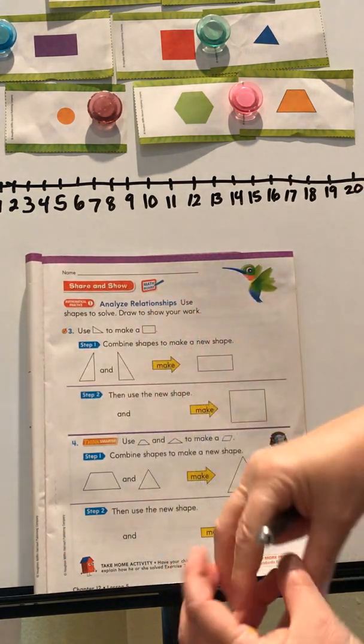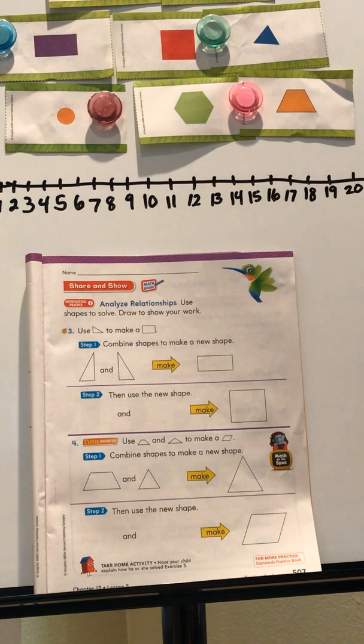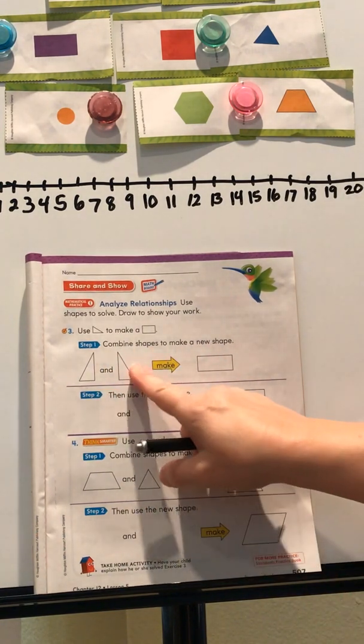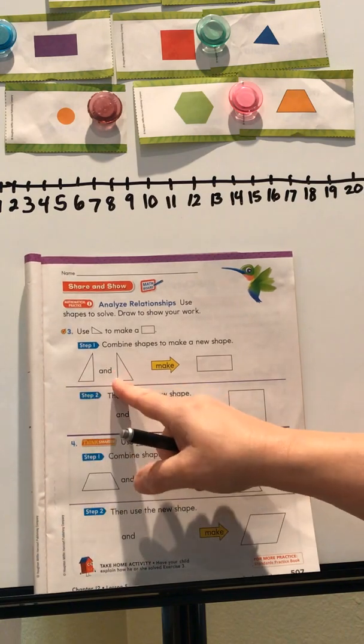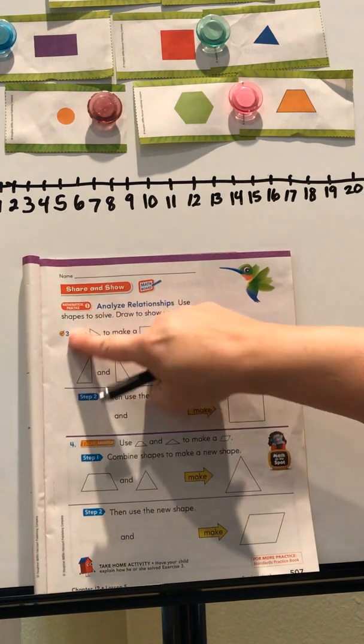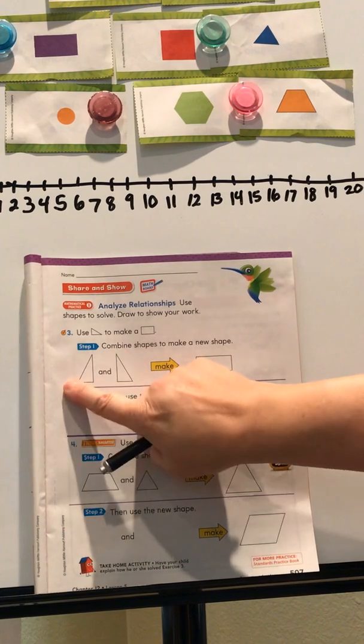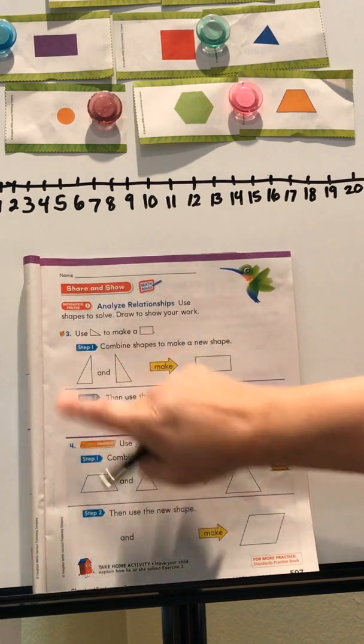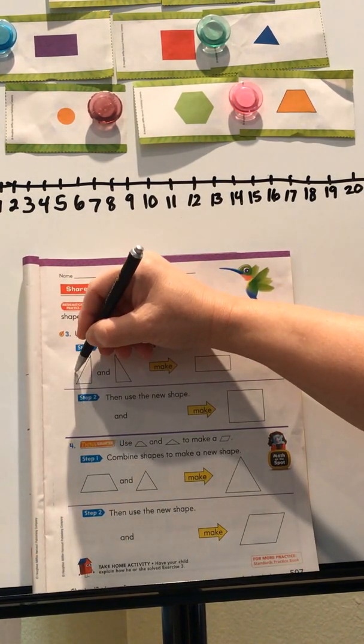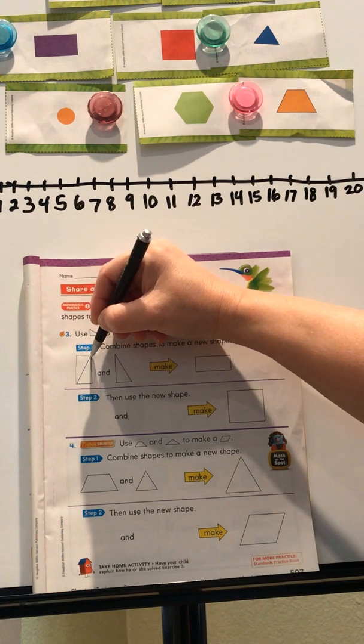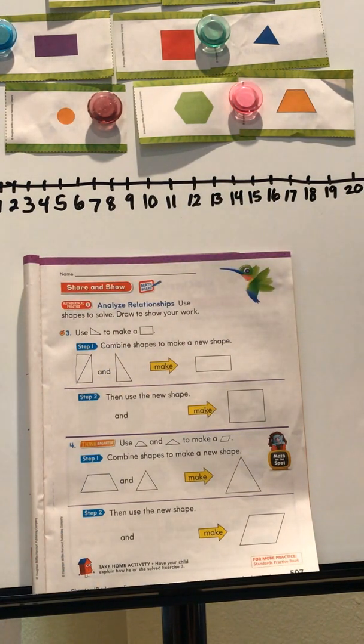They're just pulled a little taller. Okay, so how can I use those to make a rectangle? If I just put them next to each other, it doesn't. But if I were to flip this one over and put this small point over here, it would kind of go like this. And then I think it would make a rectangle.